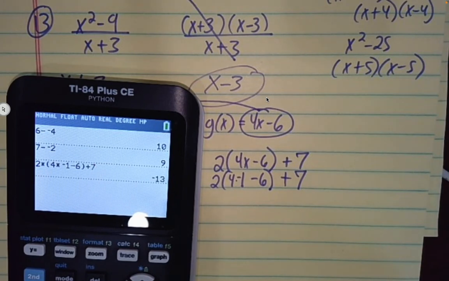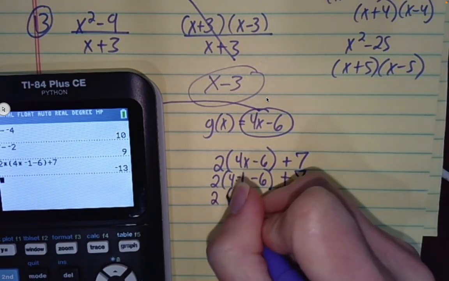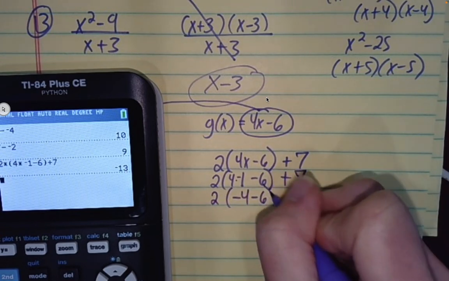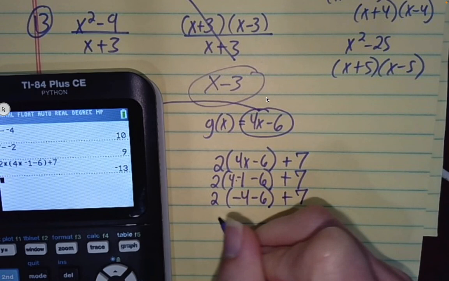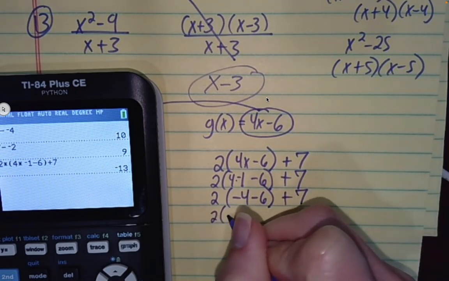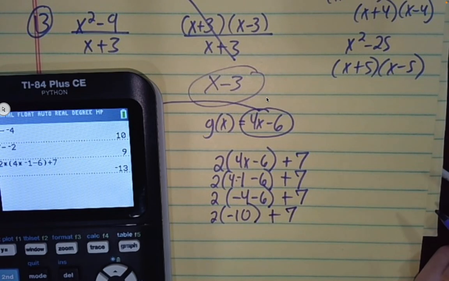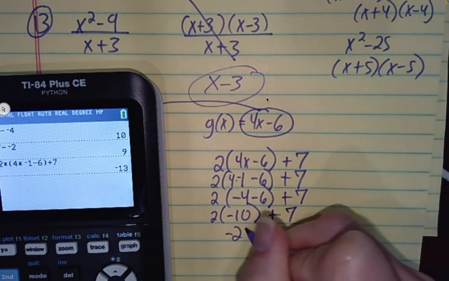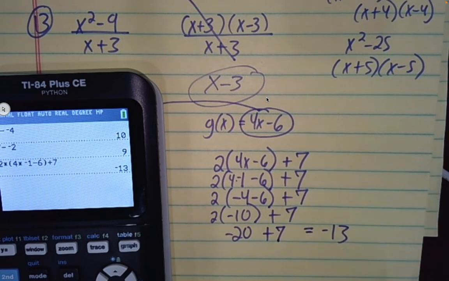I don't know if it gives the right answer. We'll see. I like to go step by step. That's -4 minus 6. What is -4 minus 6? -10. What's 2 times -10? -20. And -20 plus 7 is -13.